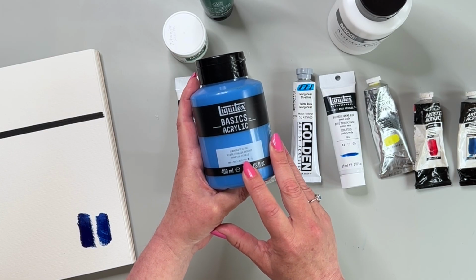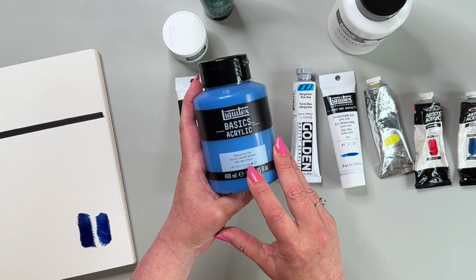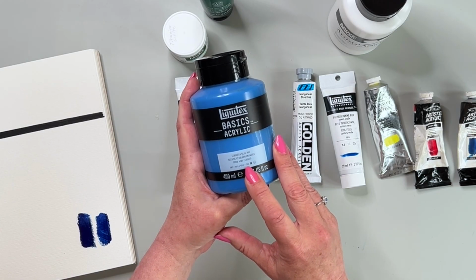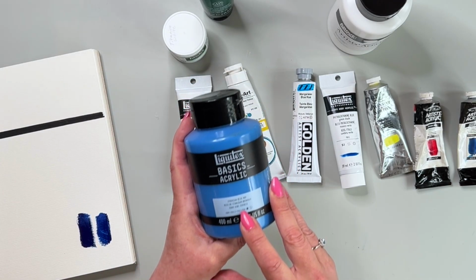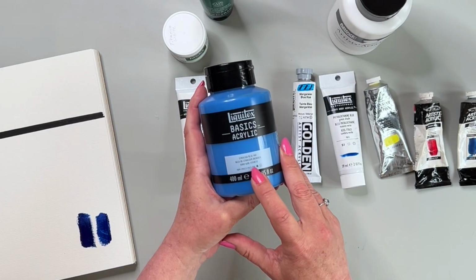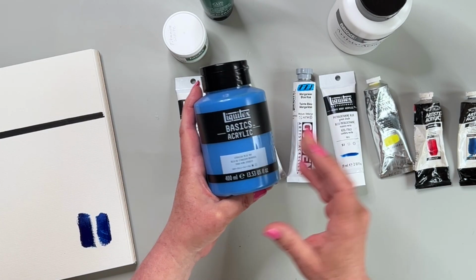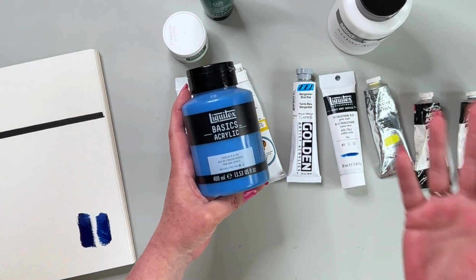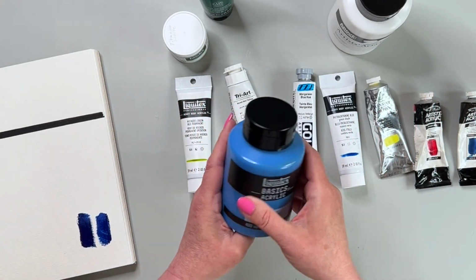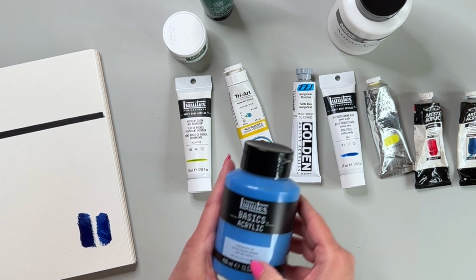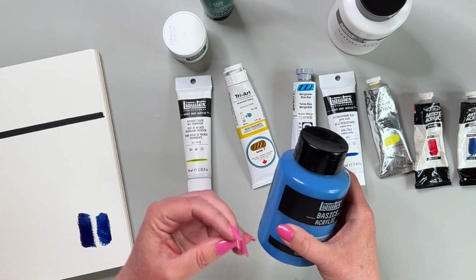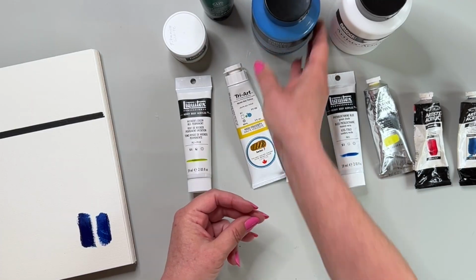And PW6, so that's white. W is white. That's pretty easy to figure out. The P means pigment, and the next letter would be B for blue, W for white, Y for yellow, and the number is the particular yellow pigment that they used.